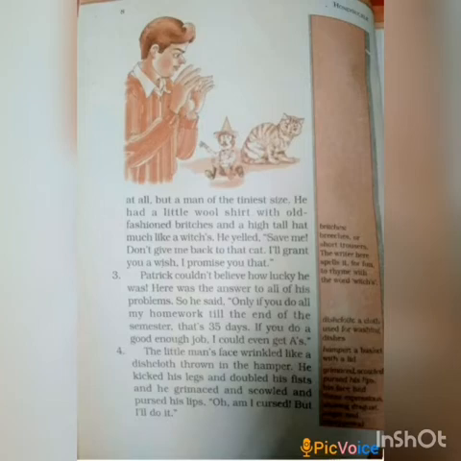So now the tiny man was asked to help with the homework. He thinks for a long time. After that he said, okay, I'll help you. So now Patrick was very happy. He thought he was the luckiest person. Yes, so what happened we can see in the next page. All of you take page number 9.